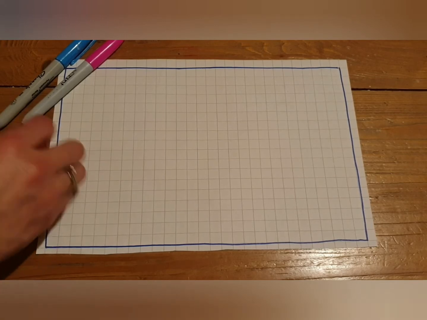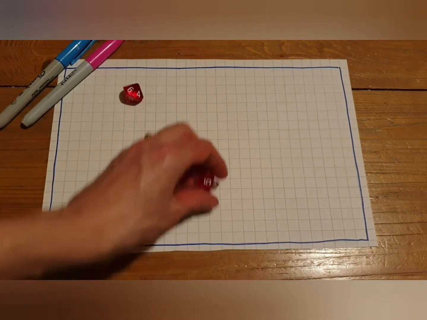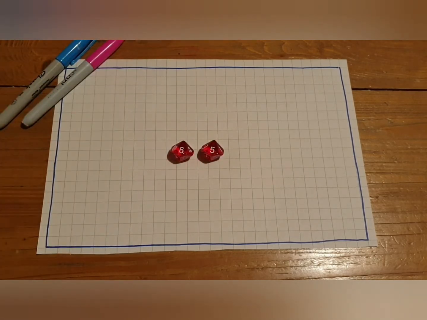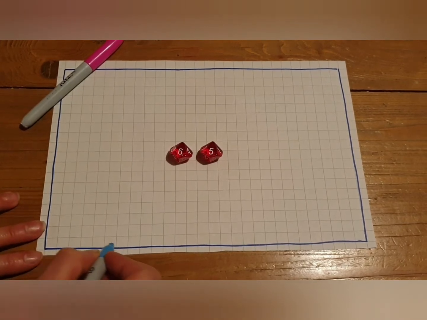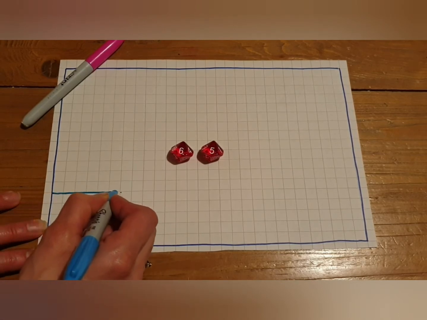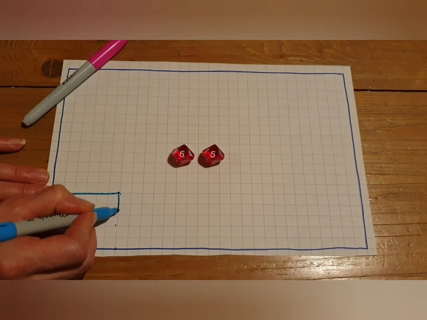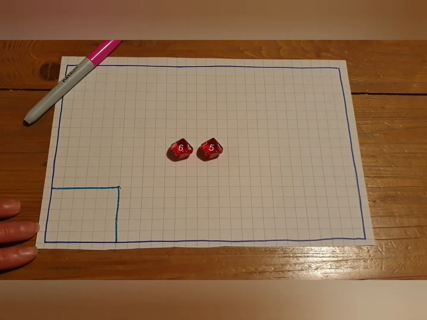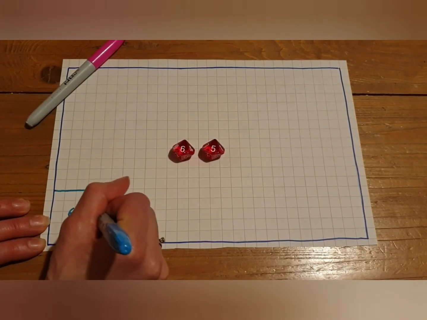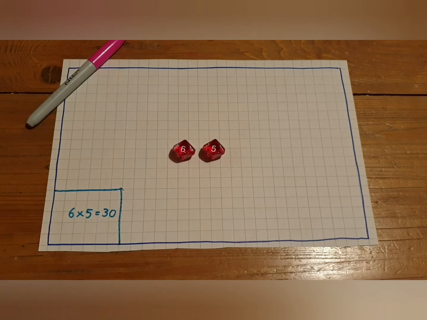Players take it in turns to roll the dice, and their roll gives them the times tables that they're going to look at. So here we have 6 times 5. And they will draw a rectangle to represent the 6 times 5. So they'll draw a 6 by 5 rectangle. And they work out the area of the rectangle. And that gives them their score for that round.